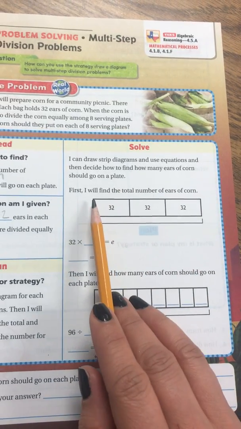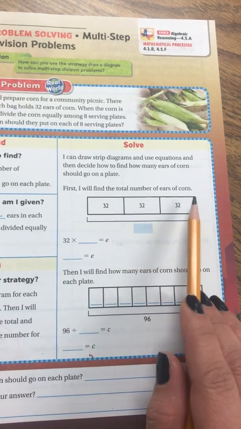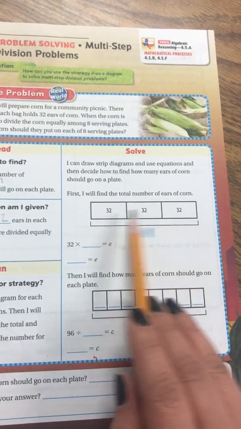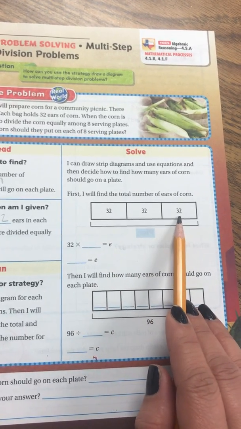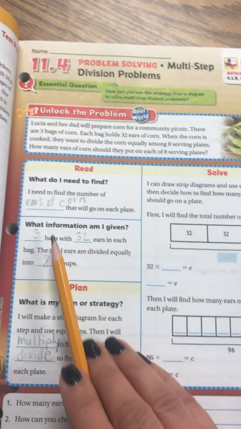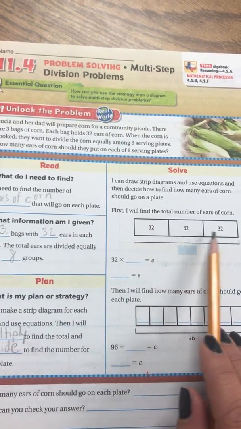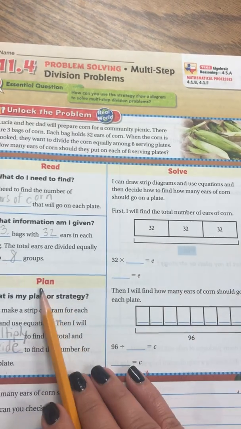So first, I'm going to draw a long strip, okay? And I'm going to break it into 3 equal parts to represent the 3 different bags of corn. Then I know that there are 32 ears of corn in each bag, so I'm going to label each one of these rectangles with the number 32.